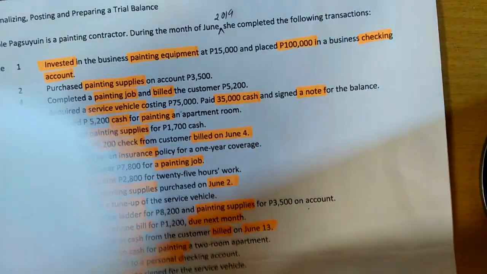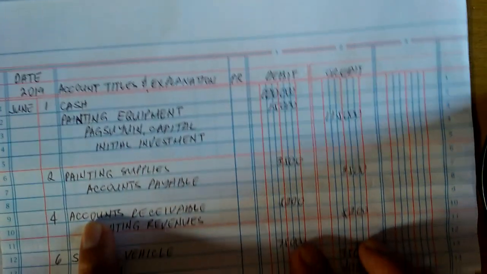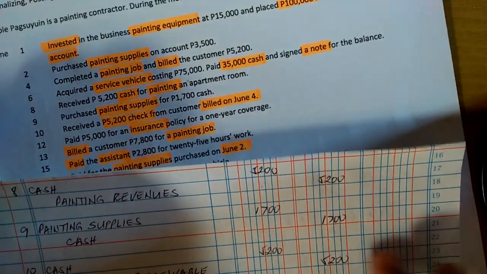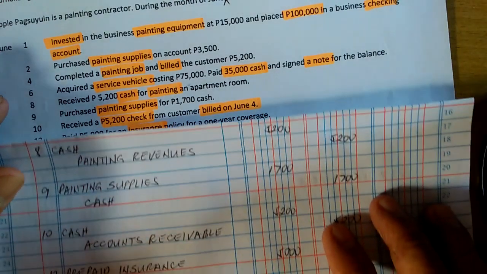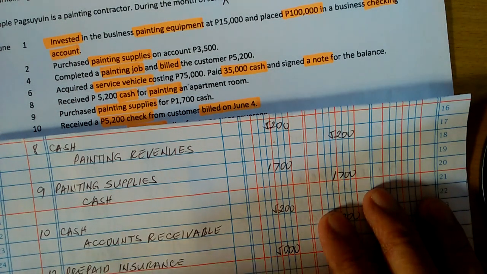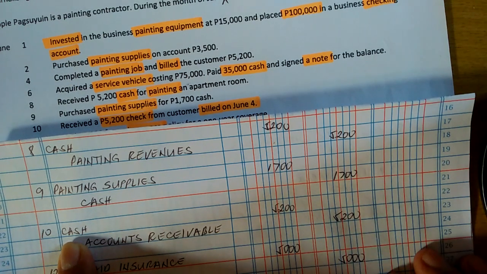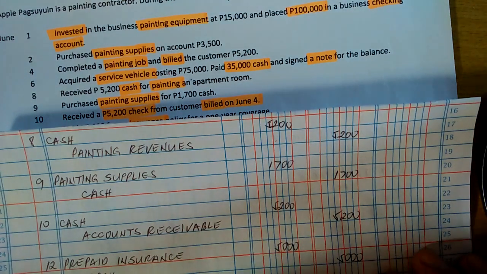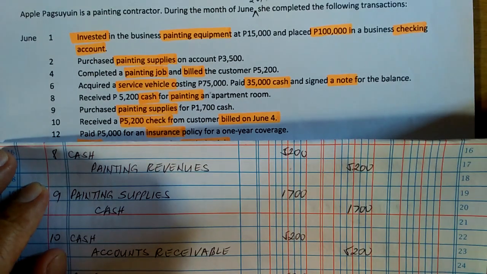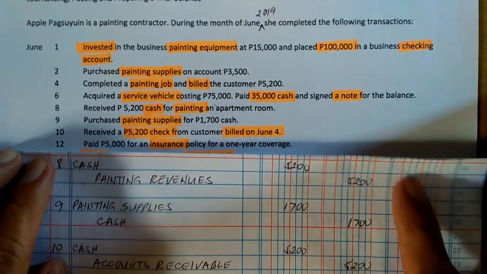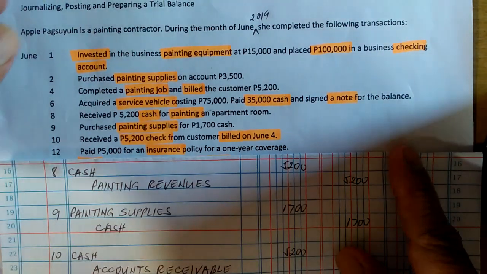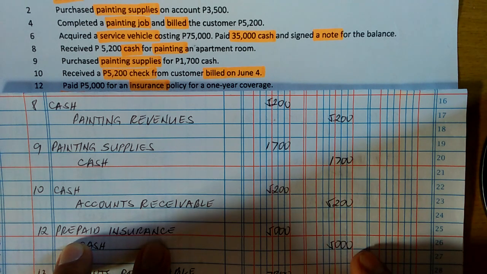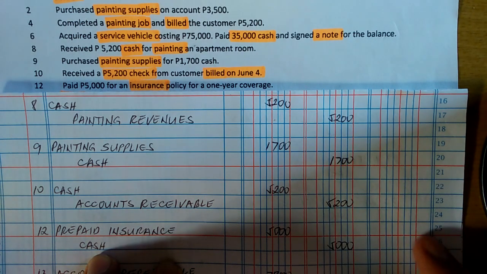Okay? Right, on June 4? On June 4, you can see here, we have an account receivable debit. Okay, upon collection, on June 10, debit cash, 5,200, and credit account receivable, 5,200. Okay, on June 12, paid 5,000 for an insurance policy for 1 year coverage. So, our debit is prepaid insurance, 5,000, and credit cash, 5,000.